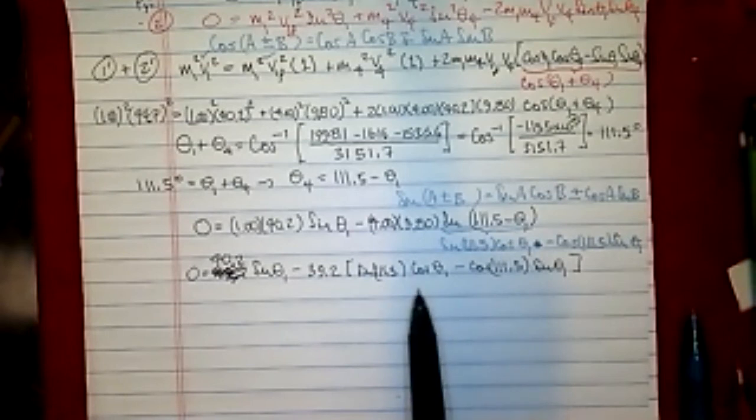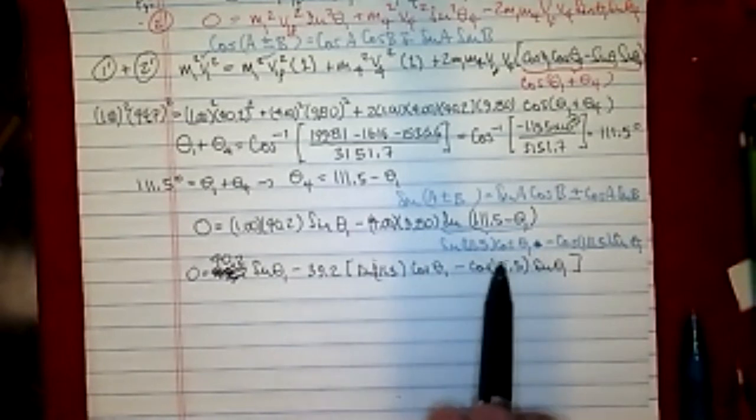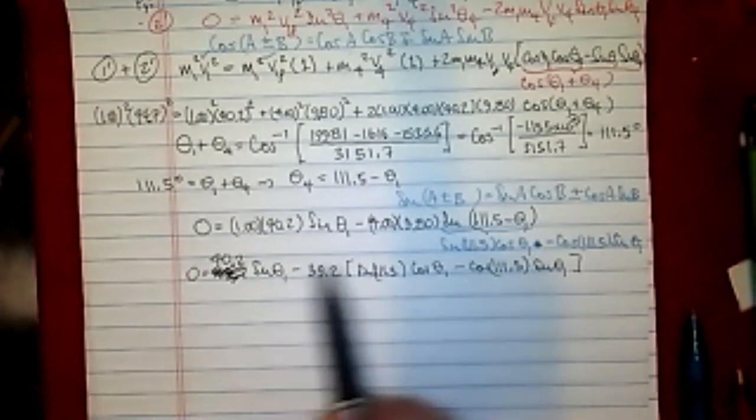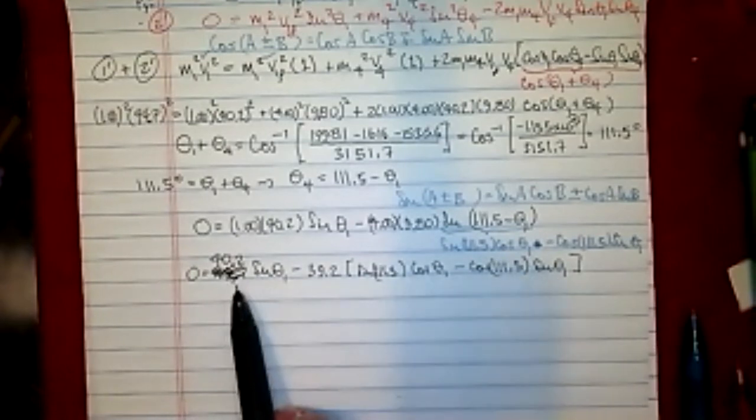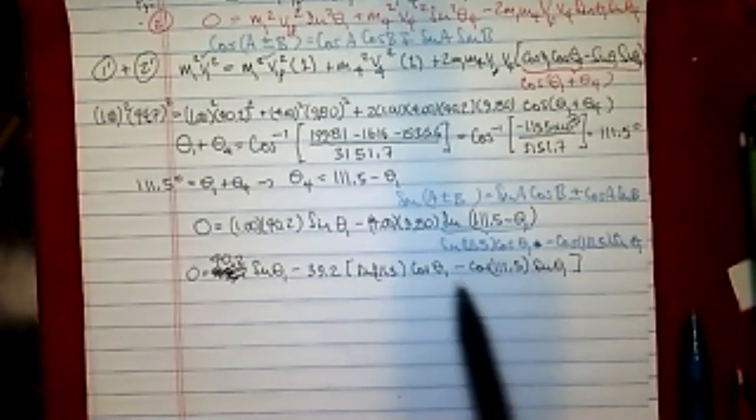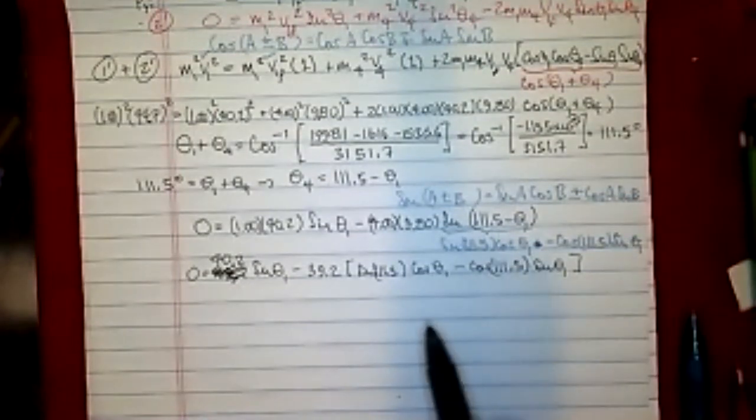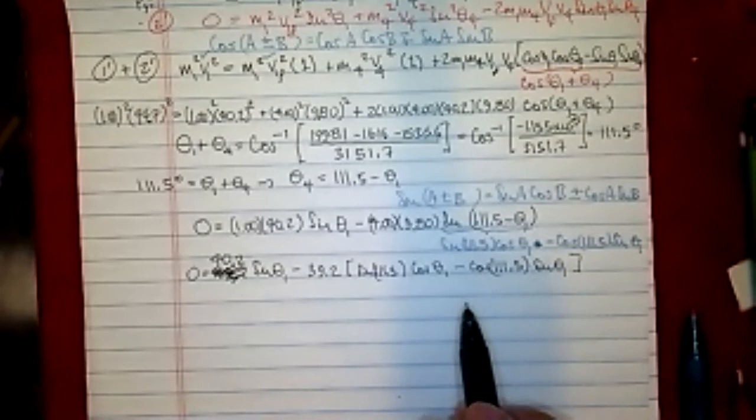Well, as you can tell, once I distribute this 39.2 and take these sines and cosines, then I'll have two sine terms that I can combine, and then I'll have one term with a cosine, which sets us up nicely to end up getting a sine theta 1 over cosine theta 1, which is a tangent theta 1. And obviously, we could take the inverse tangent to get all that.